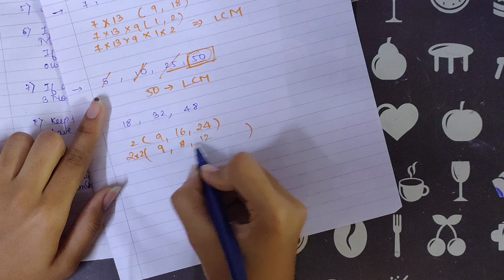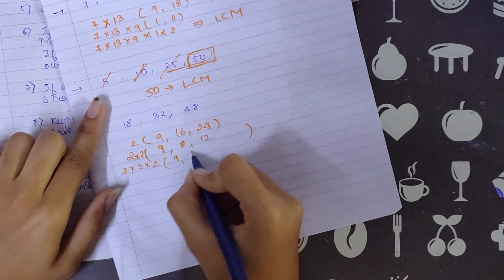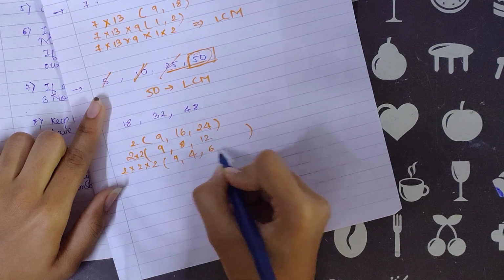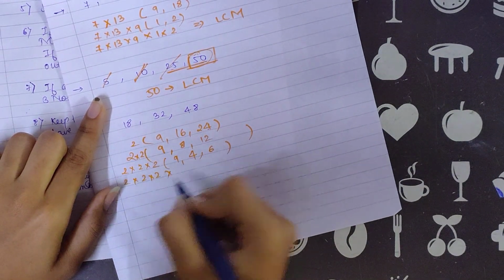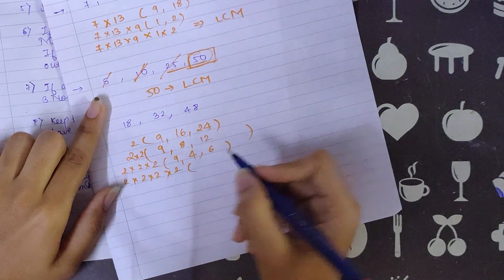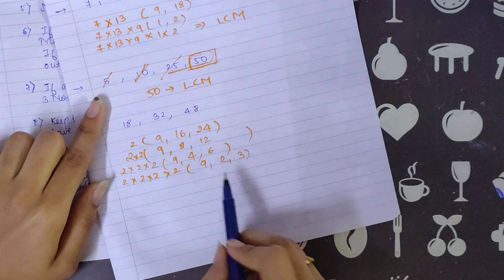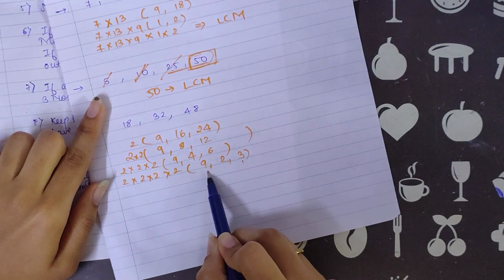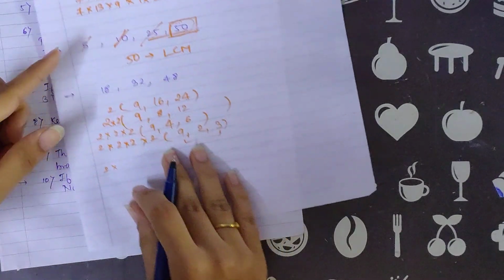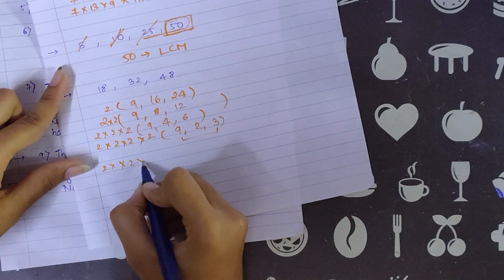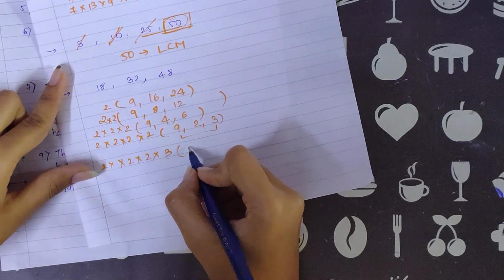Still I see 2 common here. So again 2 into 2 into 2. So 9 will remain as it is. 4 into 6. Now 2 into 2 into 2. I'll still see 2 common. Then what will I do? 9, 2 and 3. Now I see common in between this and this. These two numbers I see common. So what will I do? 2 into 2 into 2 into 3, because 3 is what I found common between this.